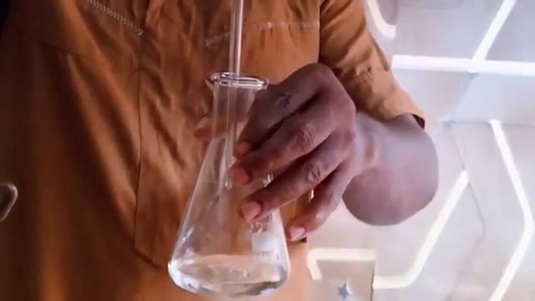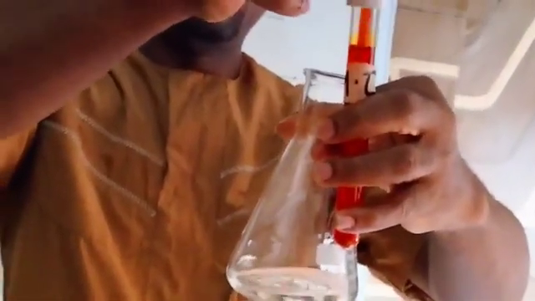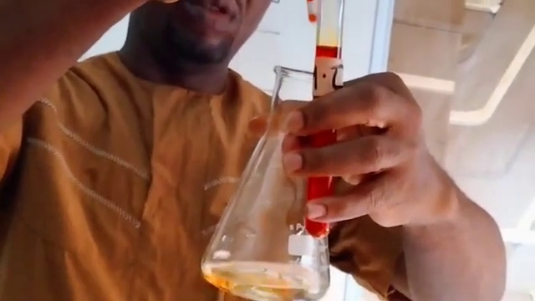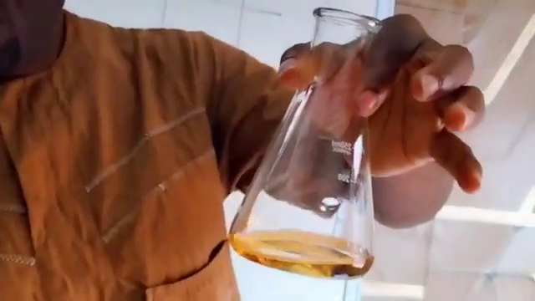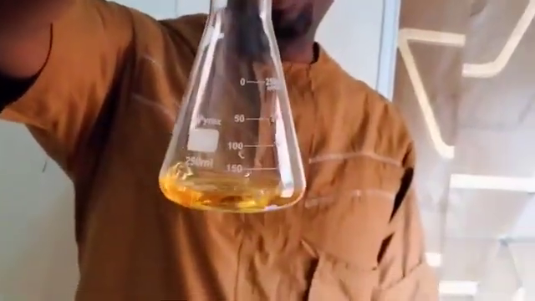Having done that, you now get your methyl orange, freshly prepared. Use a dropping pipette. Collect only 2 drops, 1, 2, because indicators are weak acids or weak organic bases. So you only add 2 drops so that you do not affect the end point of the reaction. So you see the yellow color.